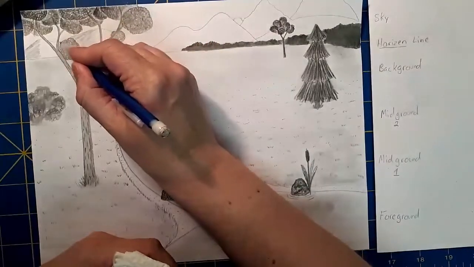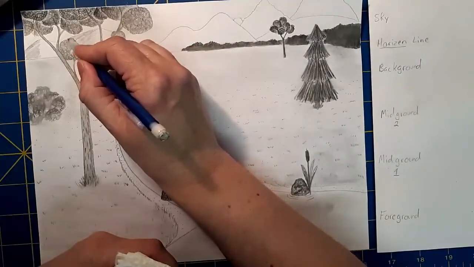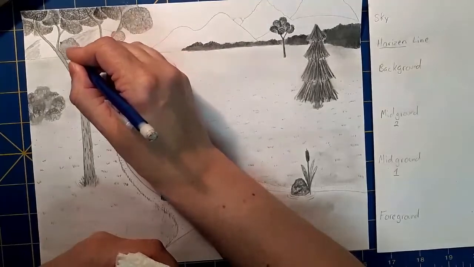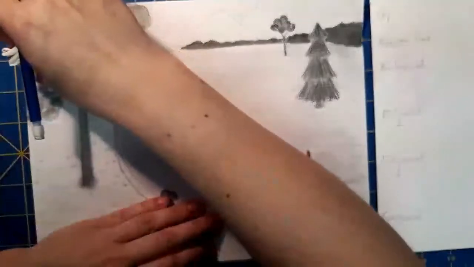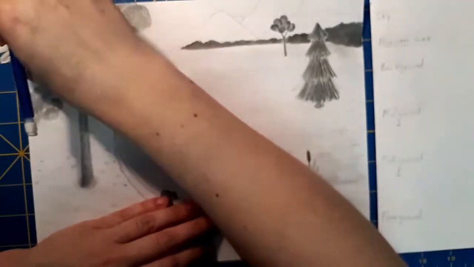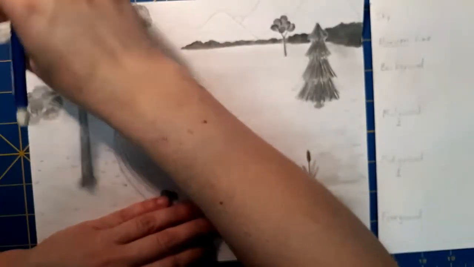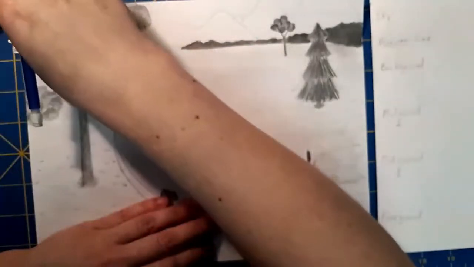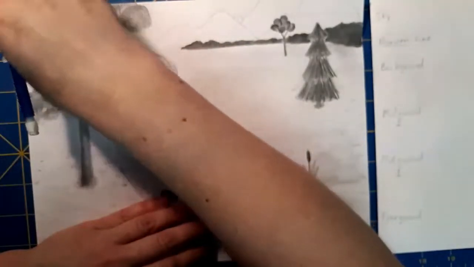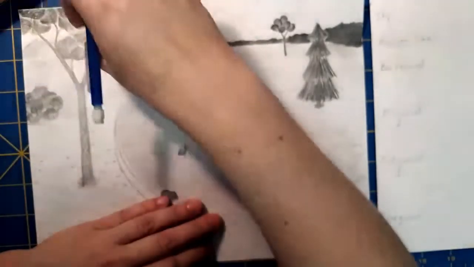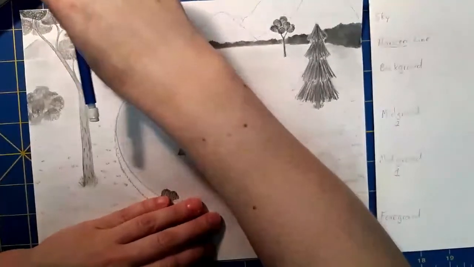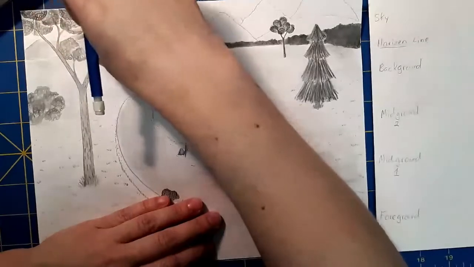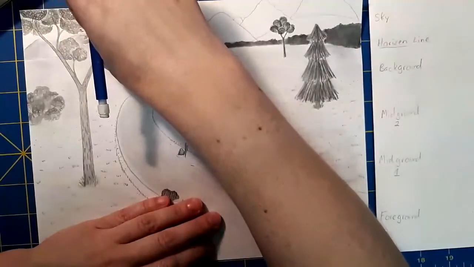Mine are hiding behind my tree branch right here, but you would bring that shading down to the dip between your mountains. And then I'm going to shade over the whole thing, kind of going in a rounded motion to match the roundedness of the hill. Just got to be careful not to run into my tree branches too much.